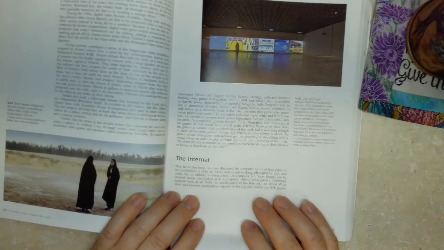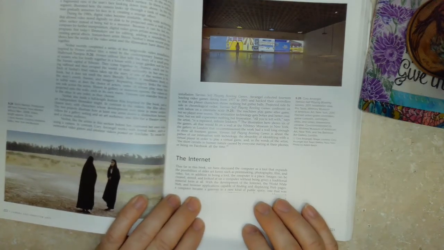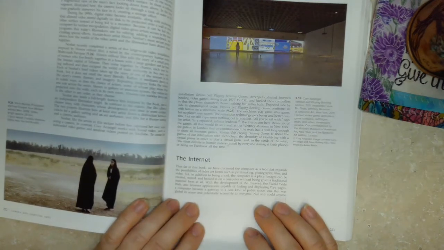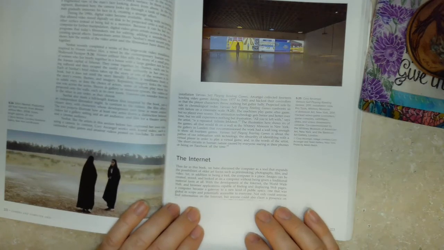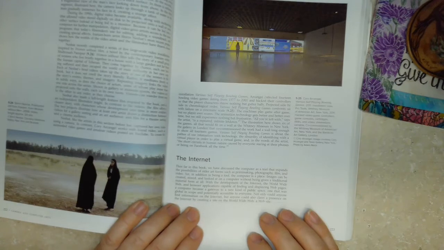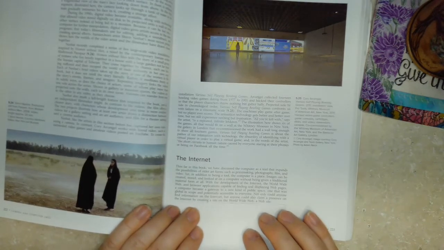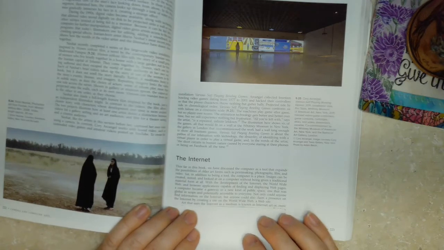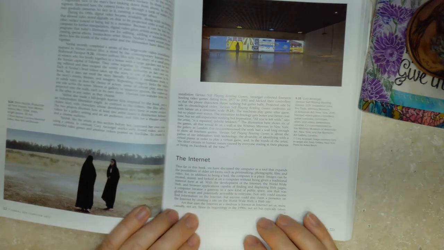With the development of the Internet, the World Wide Web, and browser applications capable of finding and displaying web pages, a computer became a gateway to a new kind of public space, one that was global in scope and potentially accessible to everyone. Not only could anyone find information on the internet, but anyone could also claim a presence on the internet by creating a site on the World Wide Web, a website. Art that uses the internet as a medium is known as internet art, or more casually, net art.